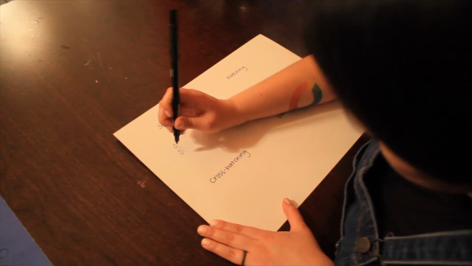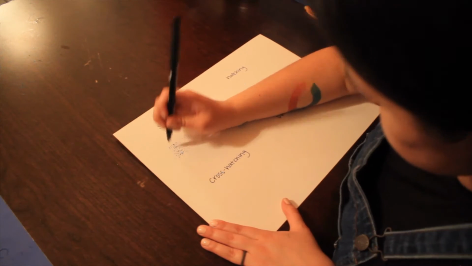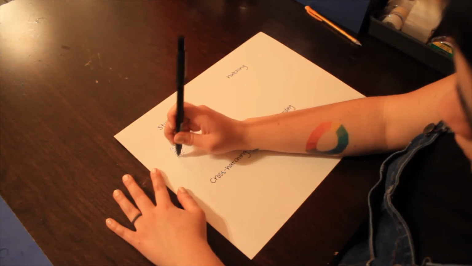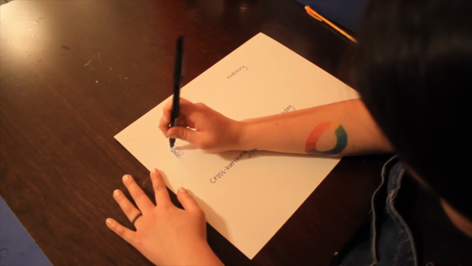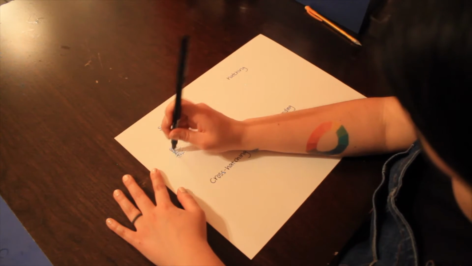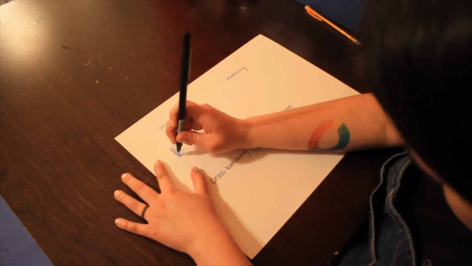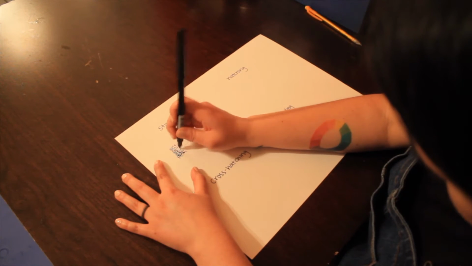Alright, and I want it to extend a little more this way, so I'm going to add more dots here. And then I'm just going to go back in because I want this shadow to be really, really dark. So the more dots you have and the closer together they are, the darker it will be. And it does take a very, very long time.